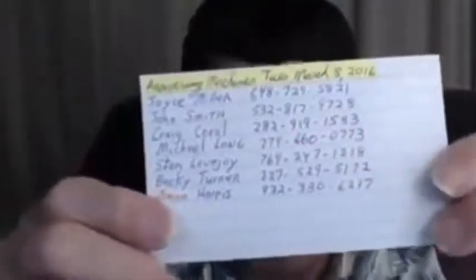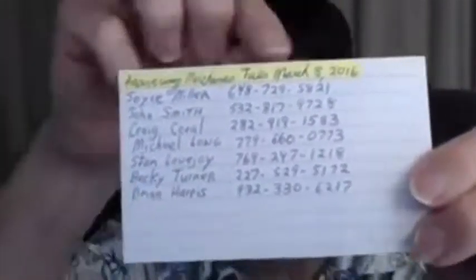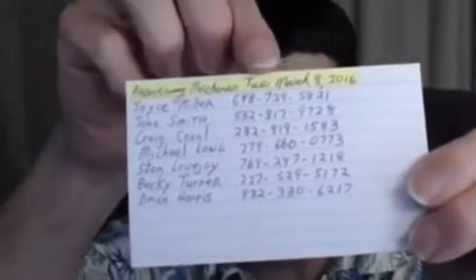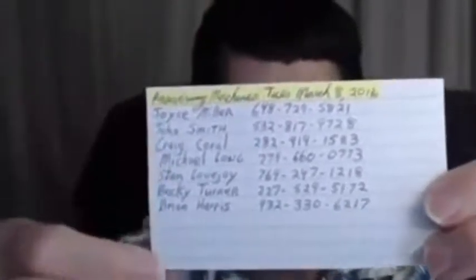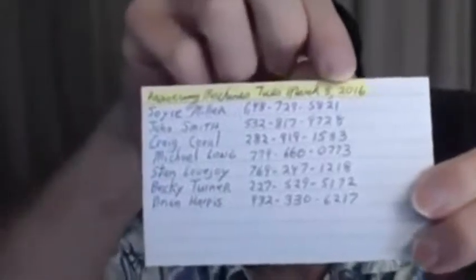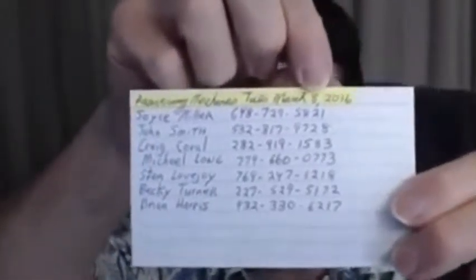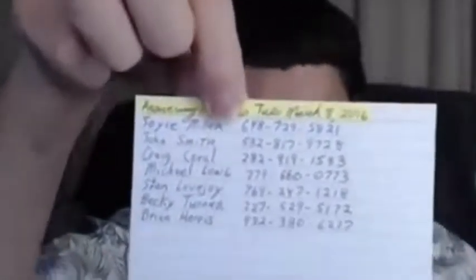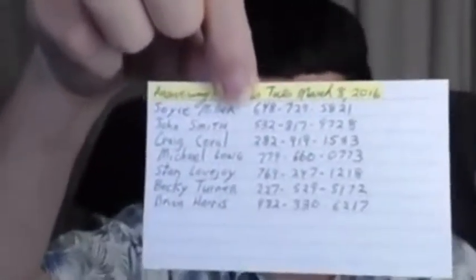Now, as far as voicemails are concerned, let's say you get a voicemail and you want to leave a message. This is how you do voicemails. You have your answering machine. I put answering machine, and I put everything on one card. This card will actually allow you to put 10 names on a card, and then I put the date that I'm collecting the voicemails. So I call up, let's say, Joyce Miller. I write down her phone number, and then I actually write down the time that I left the phone message.